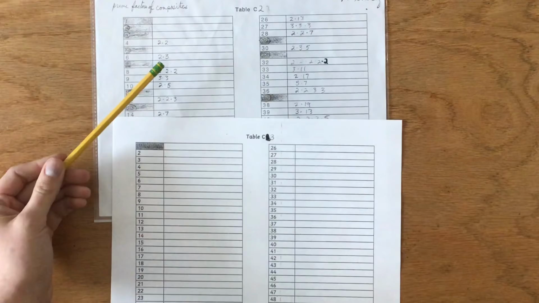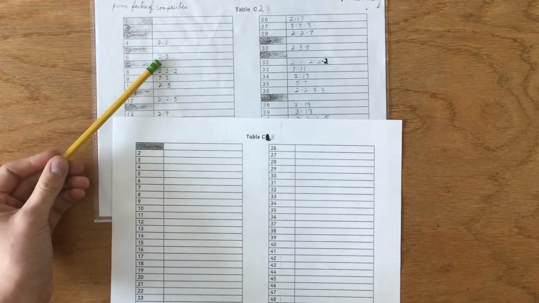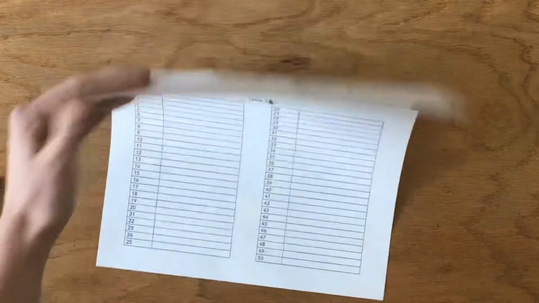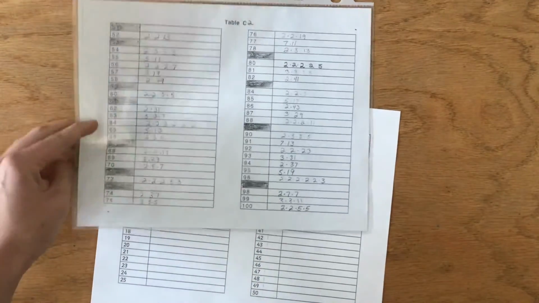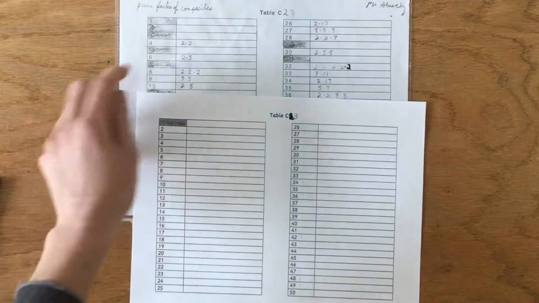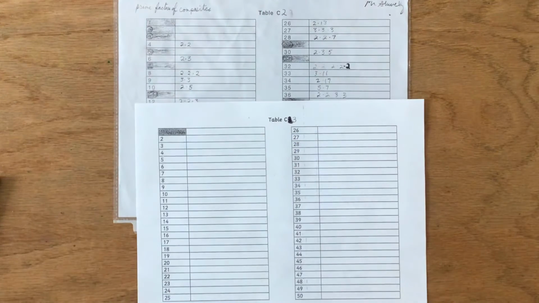It's on Canvas. There's table C2 page 1, which is the front side, and table C2 page 2, which is the back side. Table C3, we are taking the prime factorization and adding exponents to it. I think it'll go pretty quick once you get the hang of it.